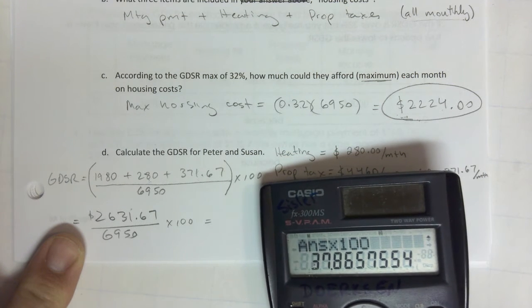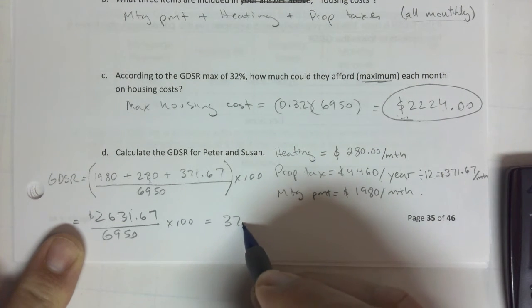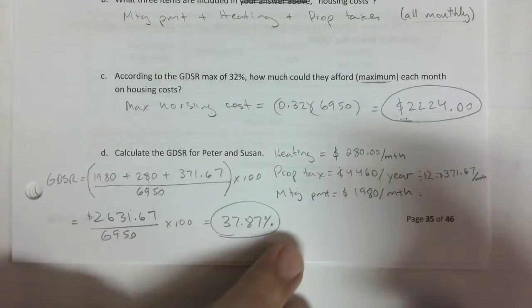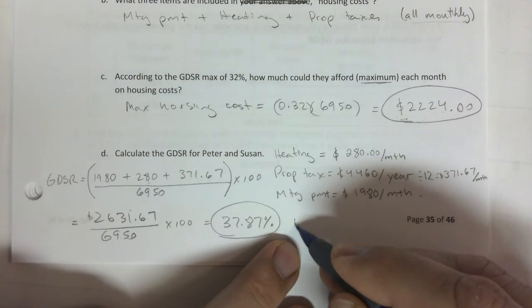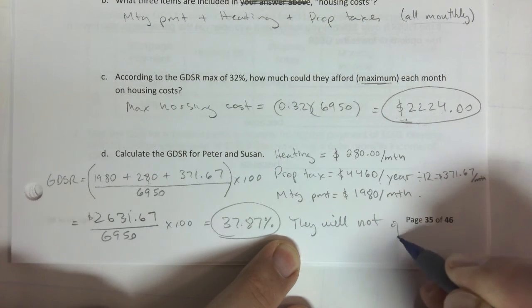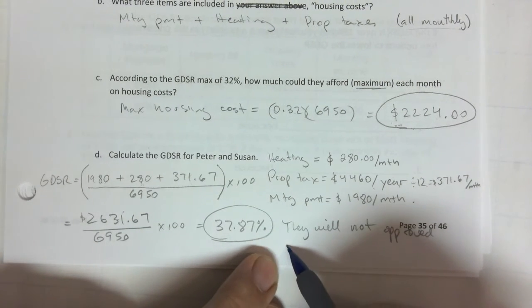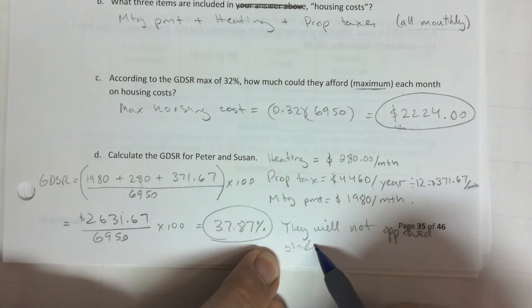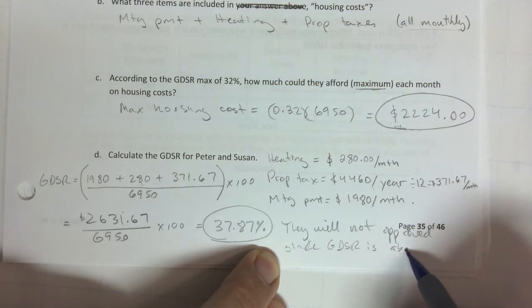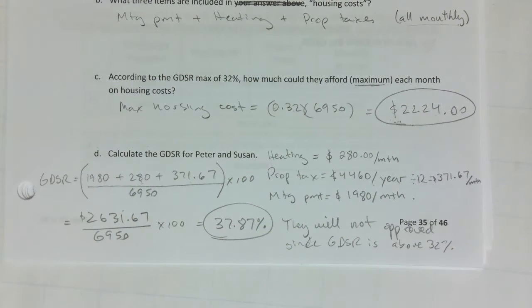And so it's 37.87%. They will not be approved since GDSR is above 32%. Done.